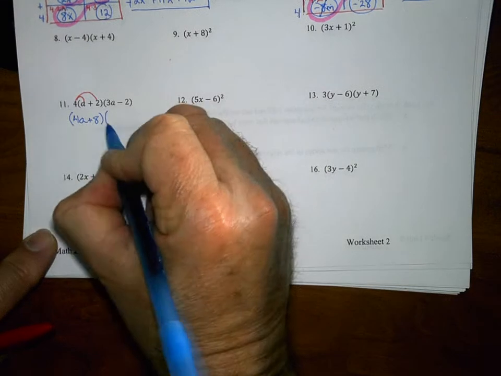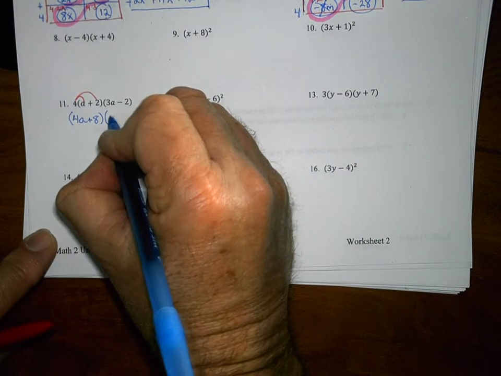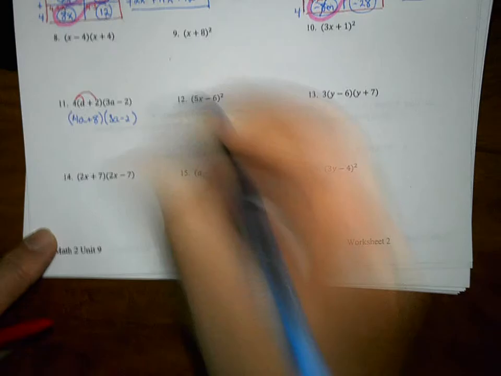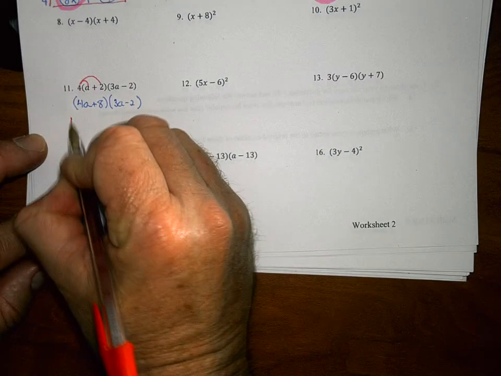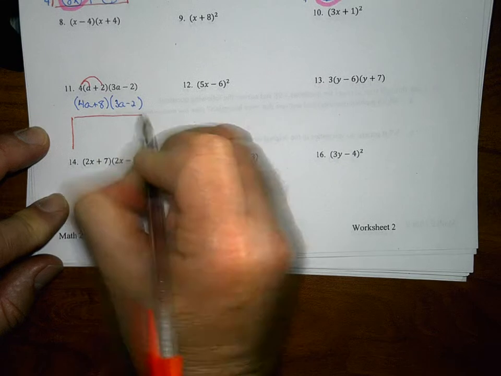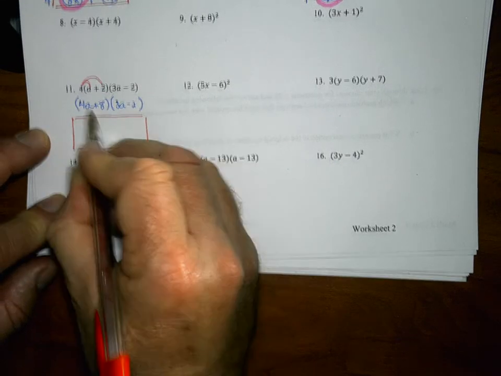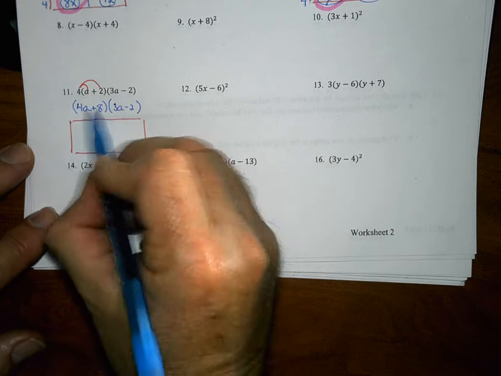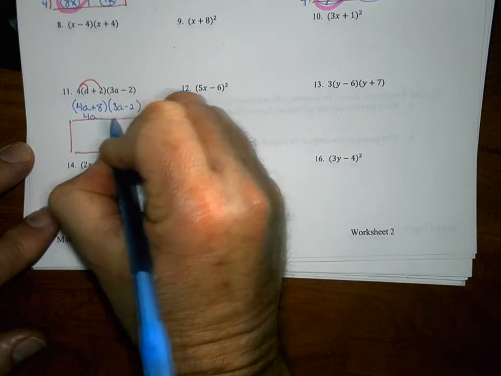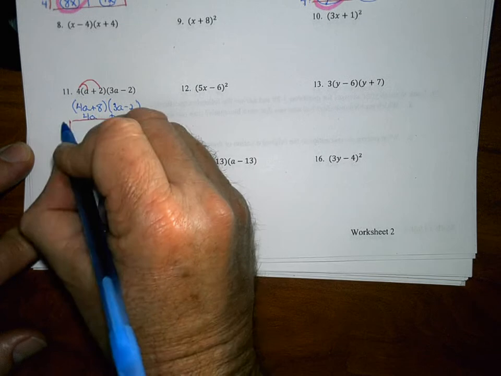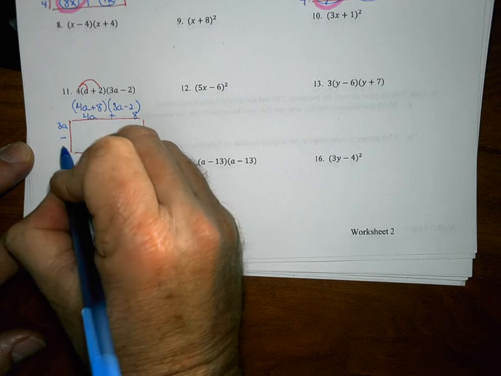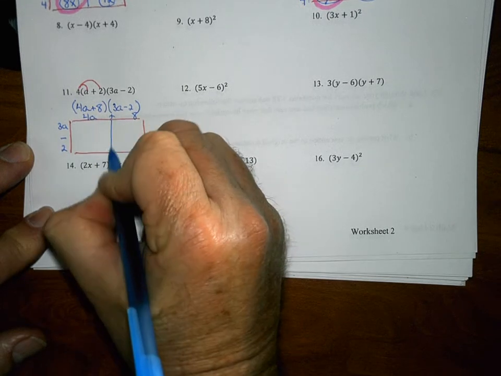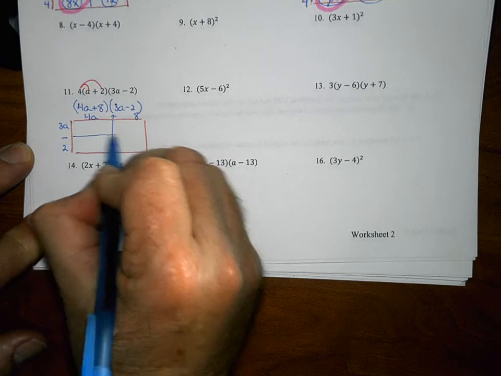Now I have to multiply that result times 3a minus 2. Okay, so I'm going to set up the rectangle again. In order to multiply, I'm going to use the area model using the rectangle to multiply 4a plus 8 by 3a minus 2. Okay, so along the top, I typically write whatever's in the first parentheses, 4a plus 8. And then along the left side, I'm going to write the 3a, the minus symbol, and the 2. At the plus symbol, I draw a vertical line. At the minus symbol, I draw a horizontal line.